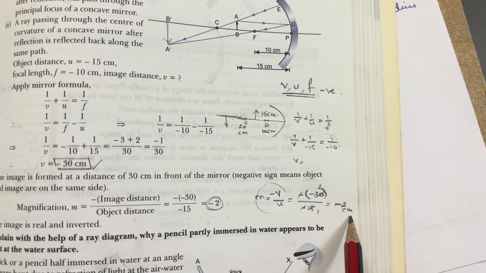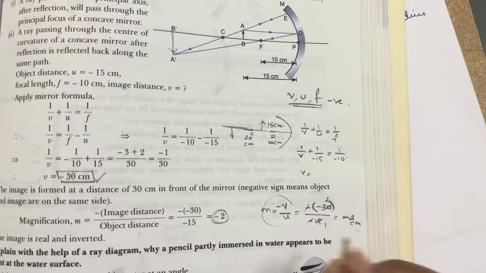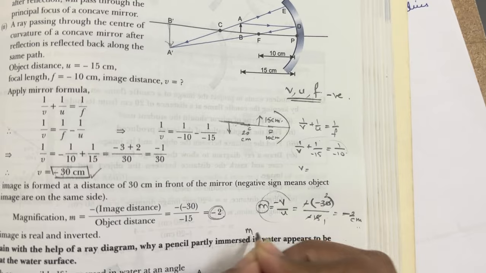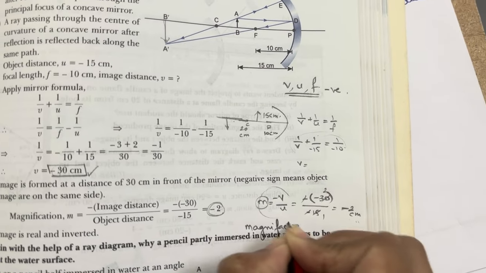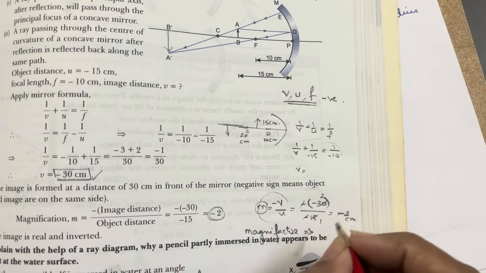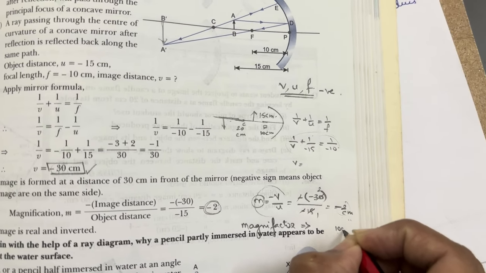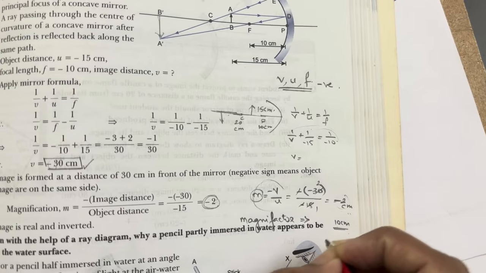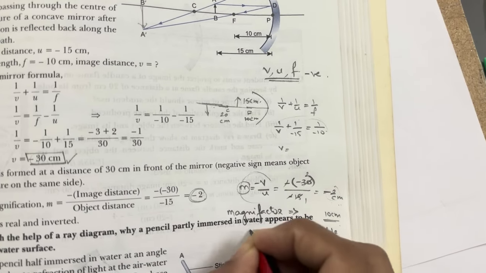The height is not going to be minus 2 centimeters, but actually this is the magnification factor. You got the magnification factor here. So with this magnification factor, what is going to happen? Whatever the size of the object, if suppose it is 10 centimeters, the image will be double the size. Minus 2, minus because it is downwards.